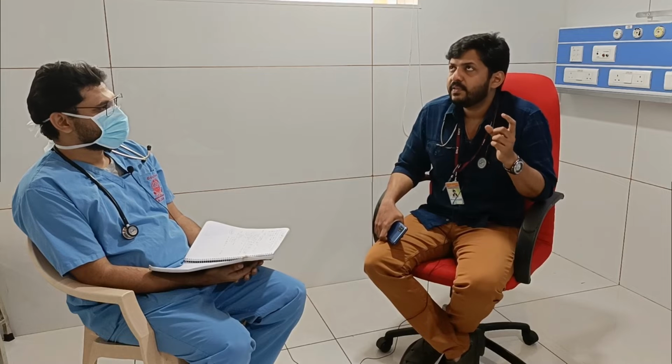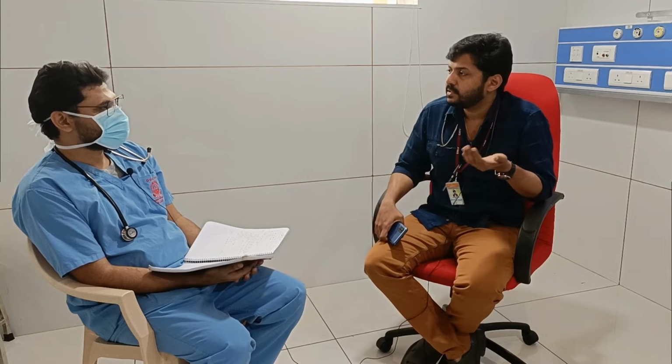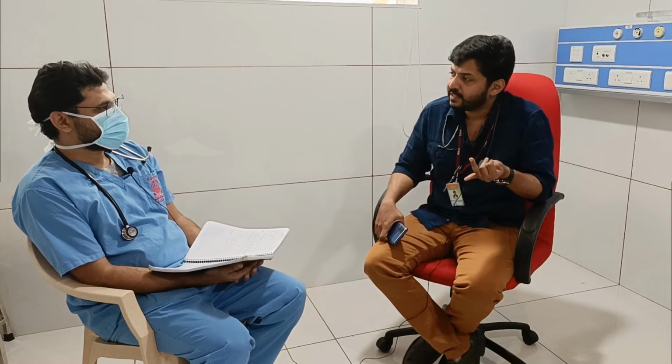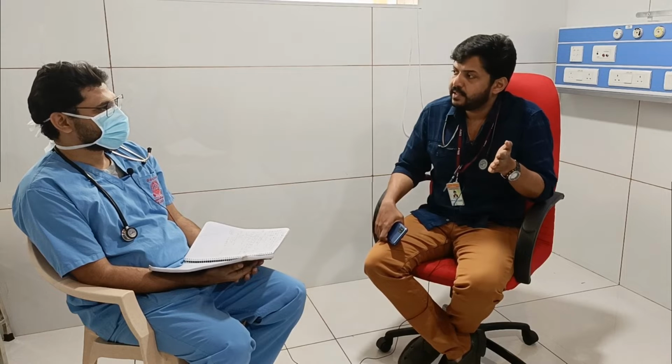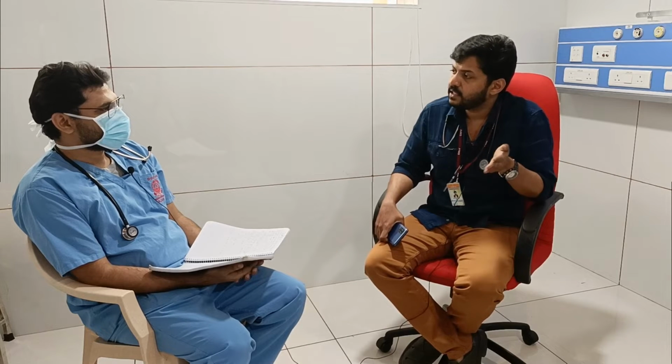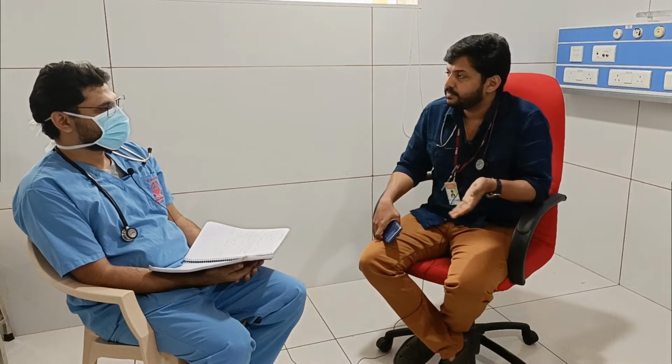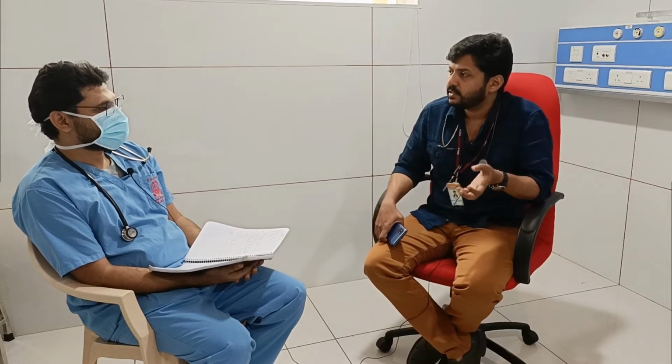So any headache, you'll have to go according to the SOCRATES approach. It's a case of pain. So the site, onset, character, radiation, associated symptoms, the timing of the pain, the exacerbating factor, relieving factor, and the severity, the pain score out of 10. All these things we'll have to take.